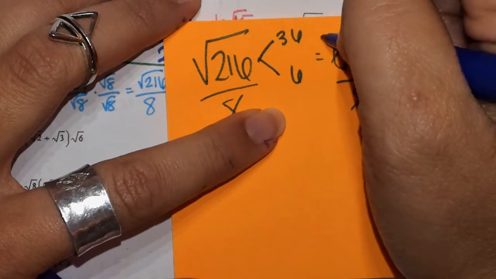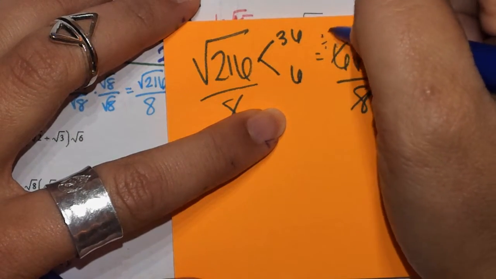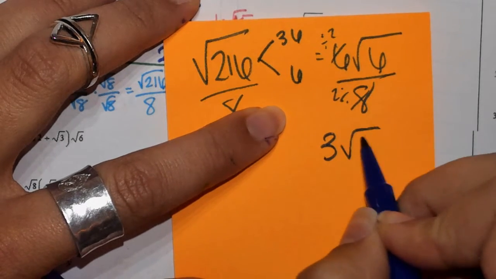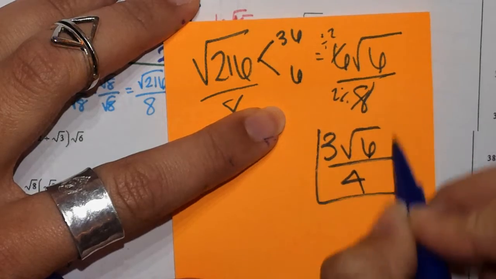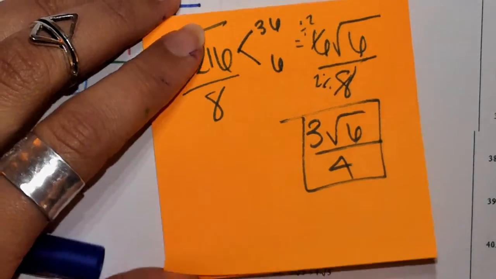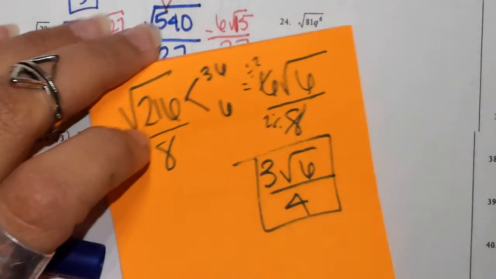2 goes into both 6 and 8. So I'm going to divide both of these by 2. And then it's 3. 6 divided by 2 is 3. 8 divided by 2 is 4. Magic!